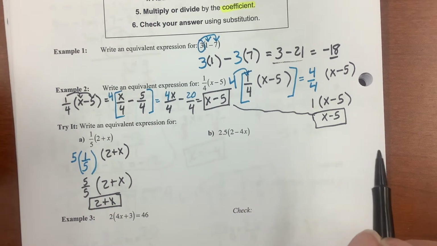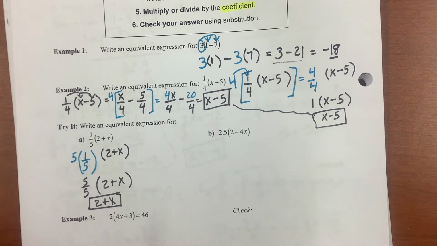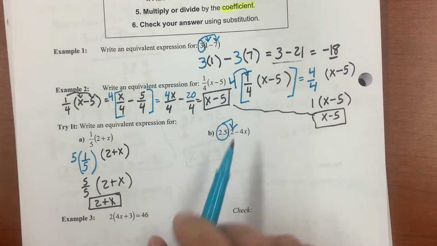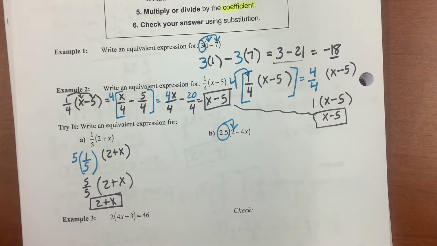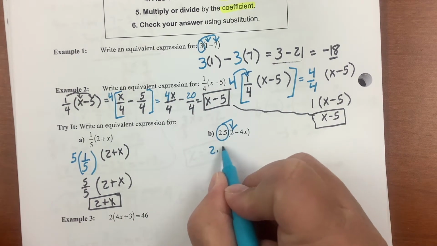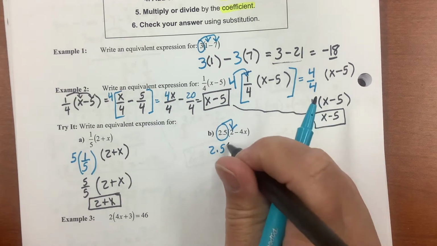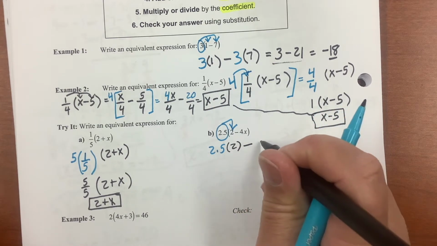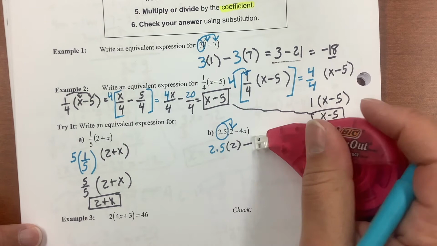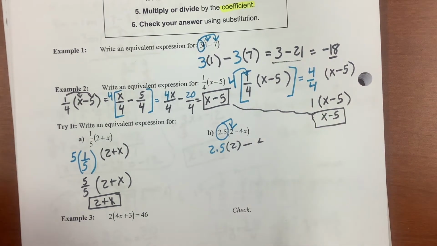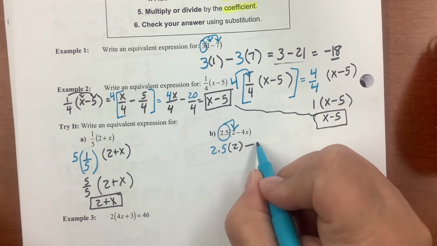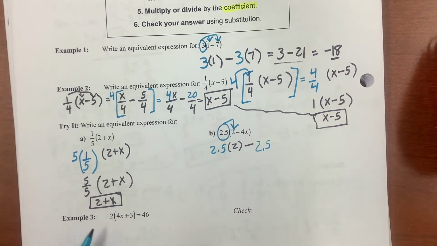Okay, and what about this? Decimals. So you're going to multiply what's outside times what's inside. So 2.5 times 2 is 5. Well, actually, I'm going to write it out. 2 5/10 times 2 minus 4x.